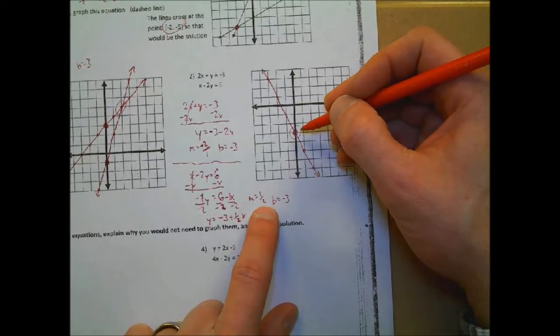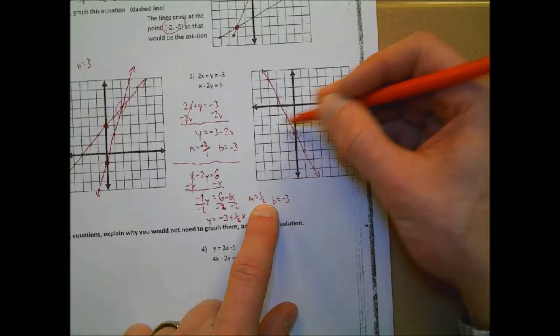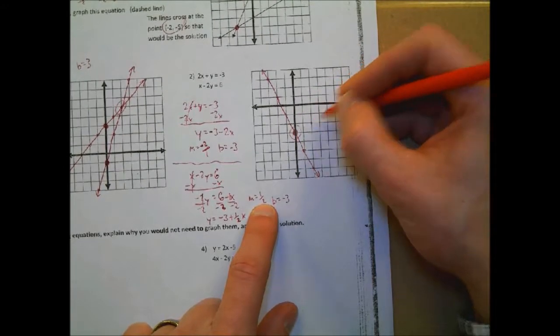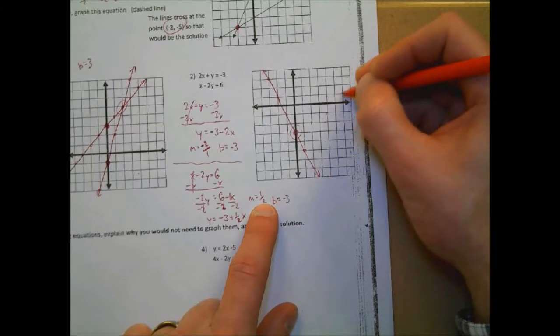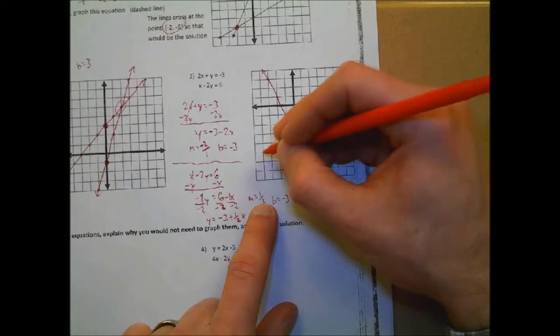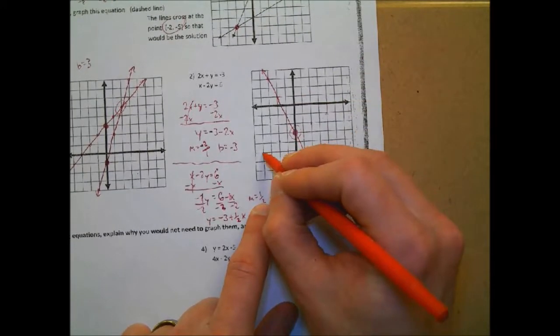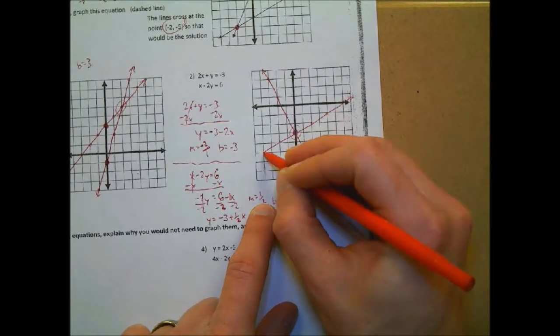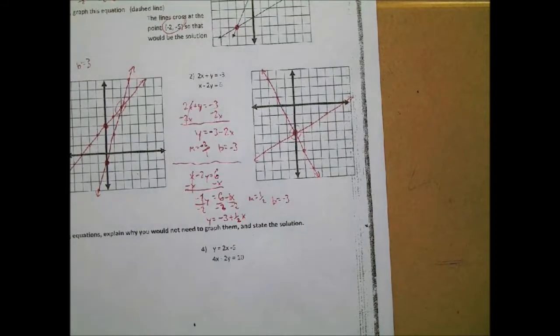And then the 2 tells us to go over to the right or over to the left? Right, yeah. So up 1, right 2, up 1, right 2, up 1, right 2, up, we're out of space, down 1, left 2, down 1, left 2, like that. Connect the dots. Okay. We got both of our lines graphed.